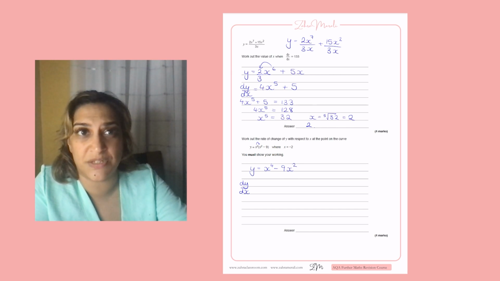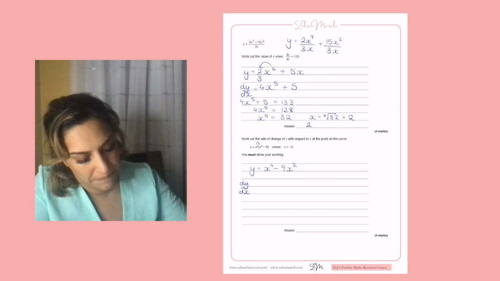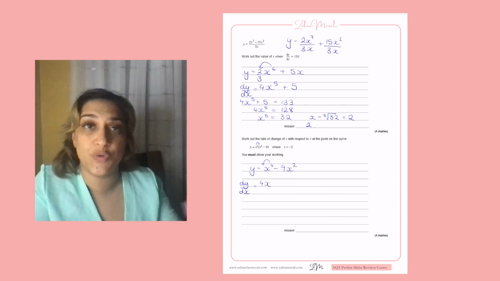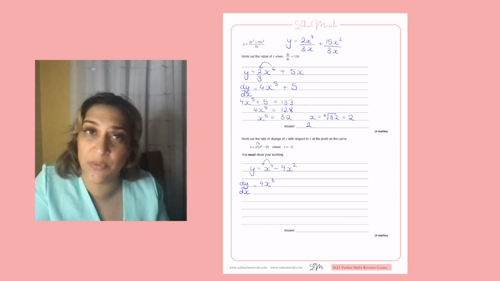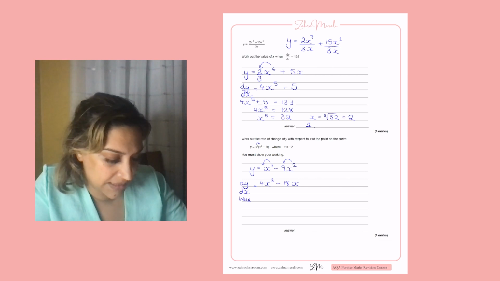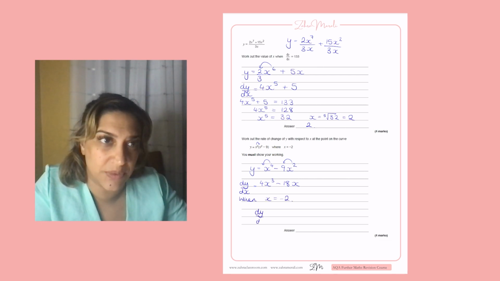So when we differentiate that, we multiply by the power, so bring that in front, reduce the power by 1, 4 take away 1 is 3. Same here, minus 18x. And now we're saying when x equals minus 2, what does dy/dx equal?